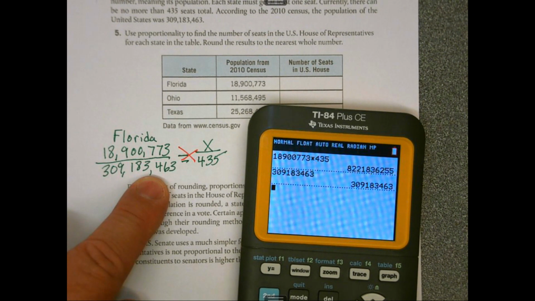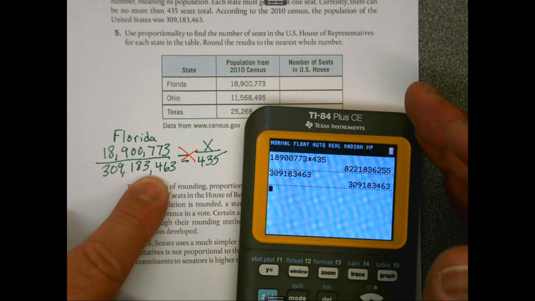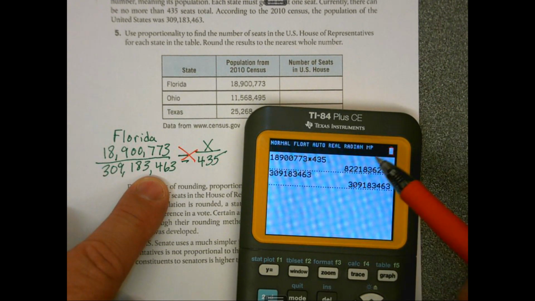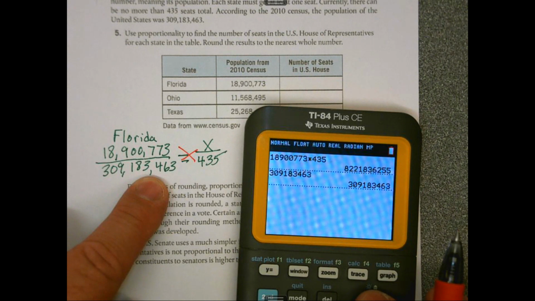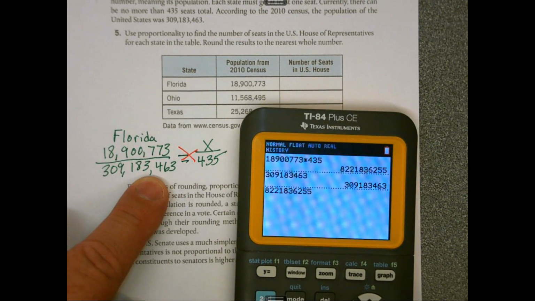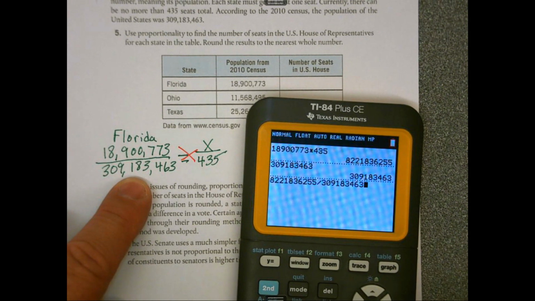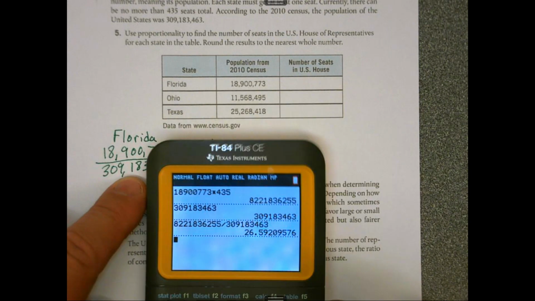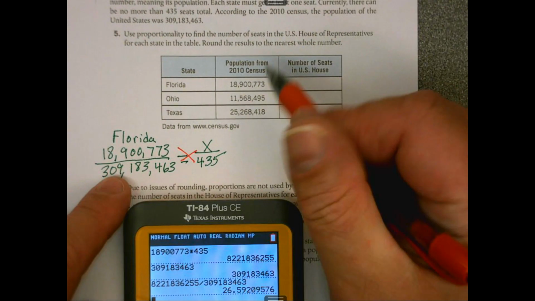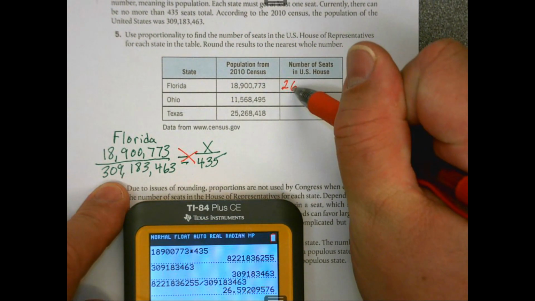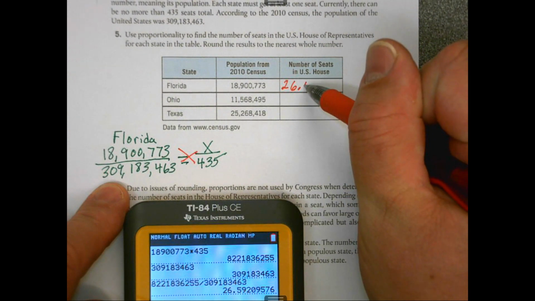Okay, Ohio, 11,568,495 out of 309,183,463. Same thing. x out of 435. If I cross multiply, I multiply these two together and divide it by that.